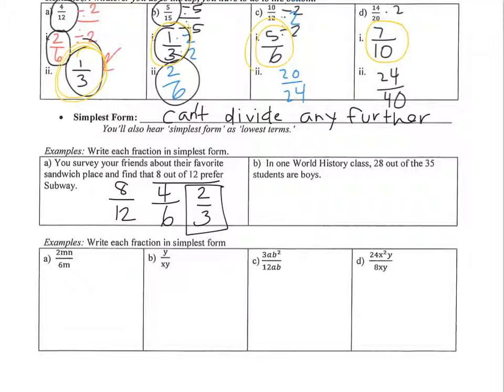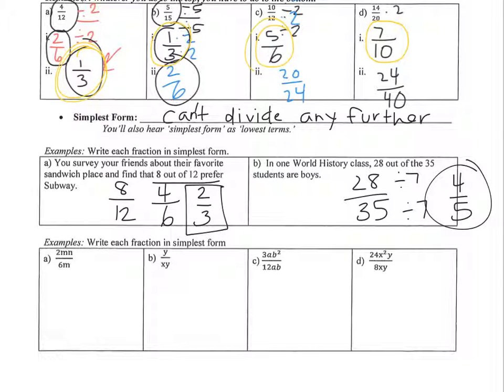And then B. In one world history class, 28 out of 35 are boys. So you need to think of a number that goes into both 28 and 35. 2 doesn't, because 2 doesn't go into 35. 3, no. 4, no. 5, no. 6, no. 7. I can divide the top by 7 and the bottom by 7. So I get 4/5. That's reduced.